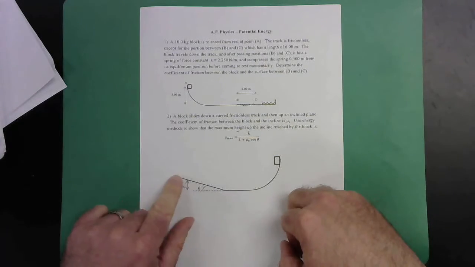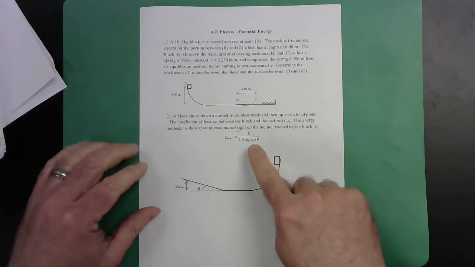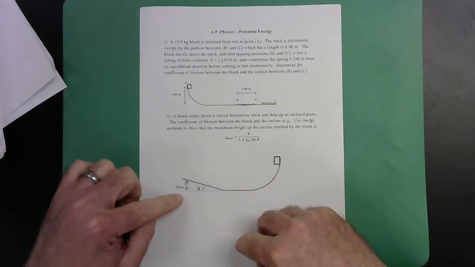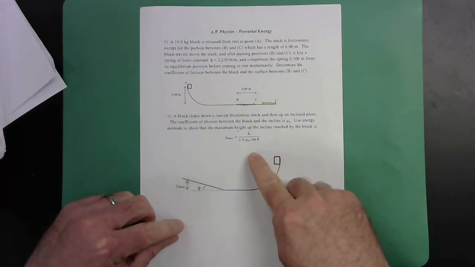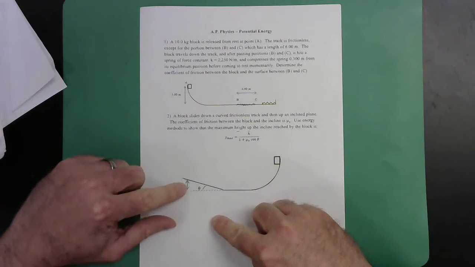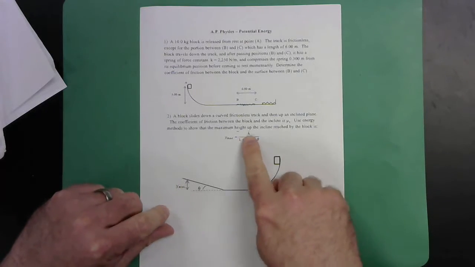Energy is getting converted into thermal energy as it rubs. They tell you the coefficient of friction here is mu k. They want you to use an energy technique to show the maximum height up the incline reached by the block. So that vertical height here, Y max, is going to be given by this expression.